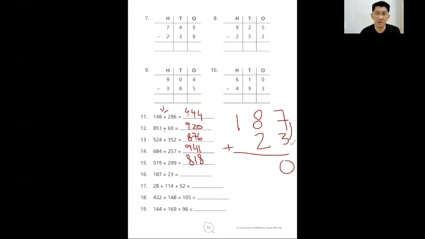And the front digit is 1. Where does 1 go to? 1 goes to the top of 8. All right, 8 plus 2. 8 plus 2 is 10. 10 plus 1, 11. Again, 11 has 2 digits, 1 and 1. So the back digit 1 goes to the bottom, the front digit 1 goes to the top of that.